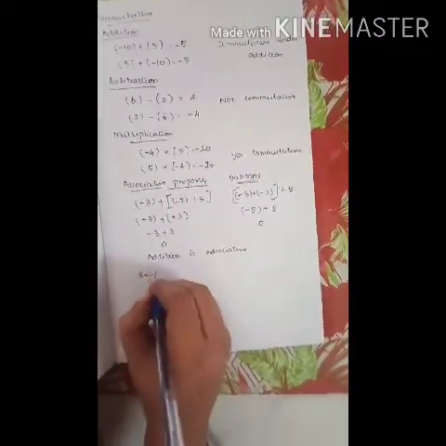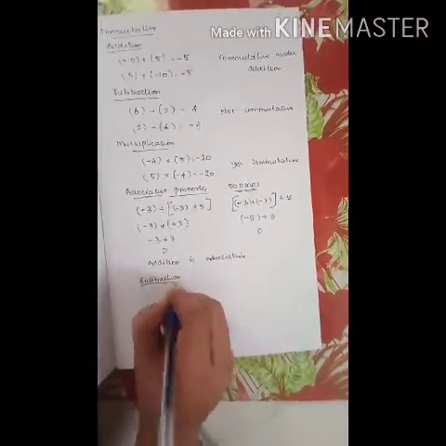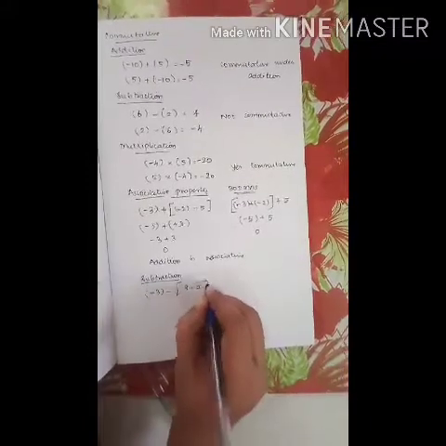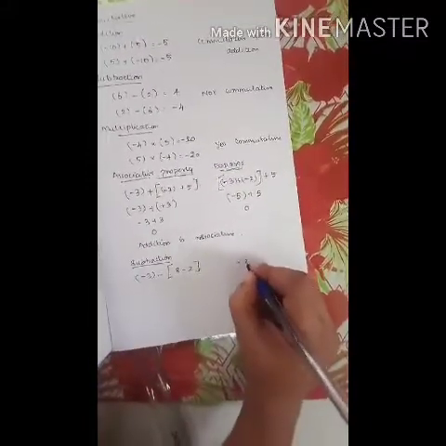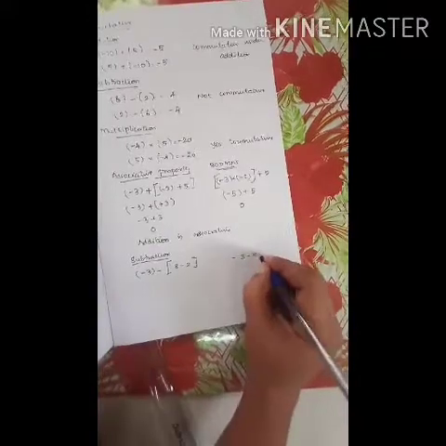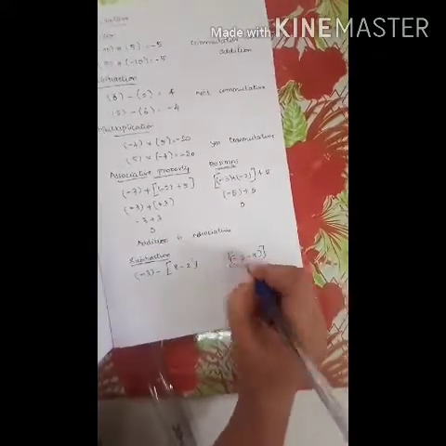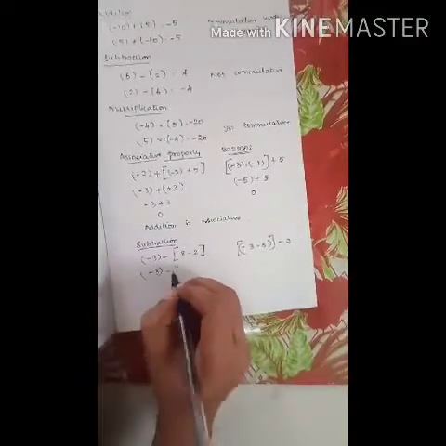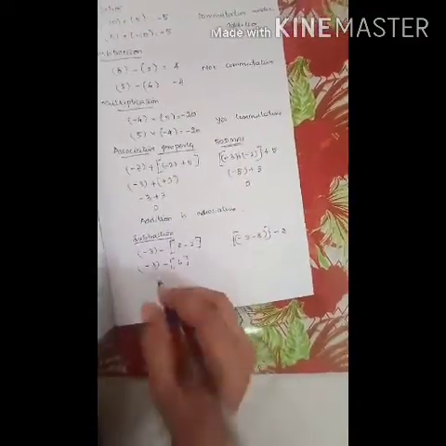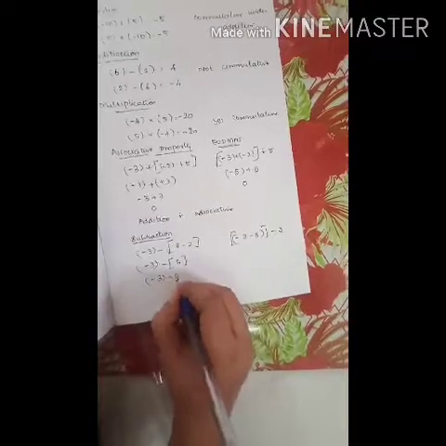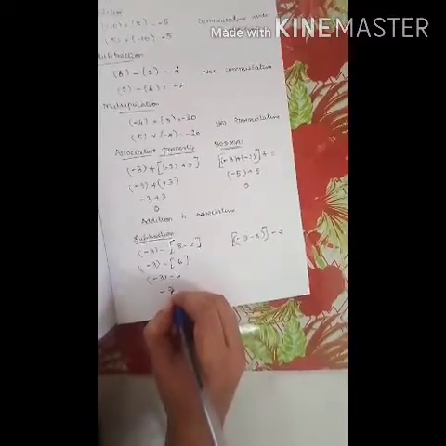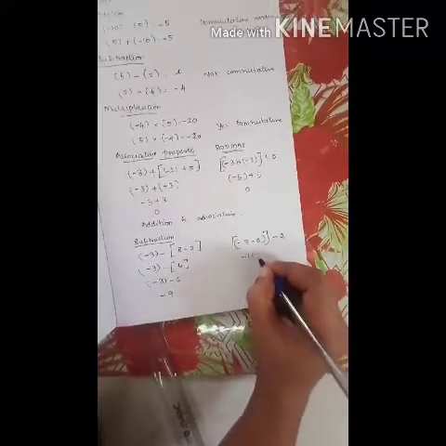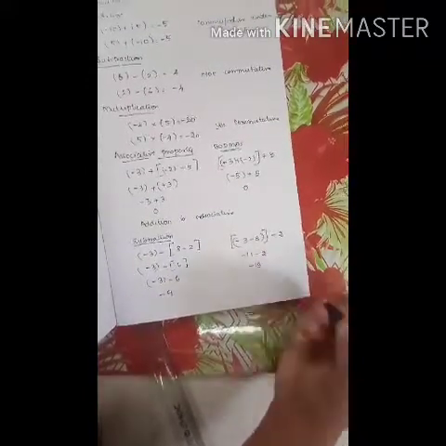Next, for subtraction. Minus 3 minus of 8 minus 2, and then minus 3 minus 8, minus 2. So 8 minus 2 is 6, and minus 3 minus 6 is minus 9. In the same way, minus 3 minus 8 is minus 11, minus 2 is minus 13.